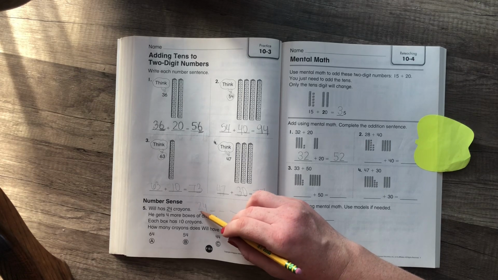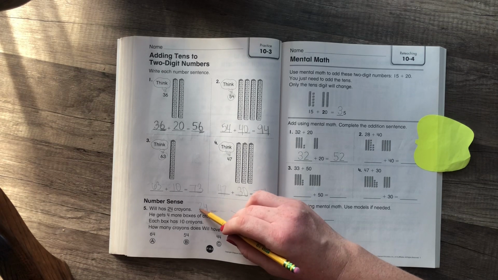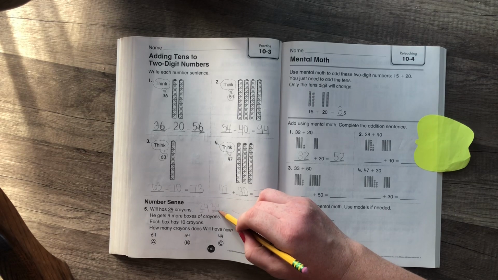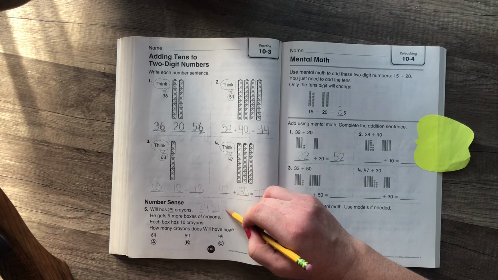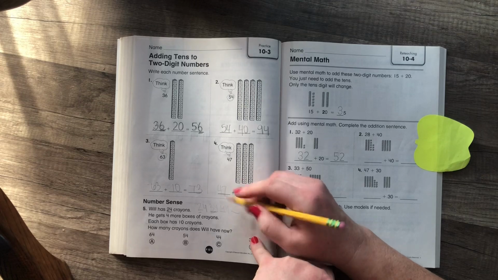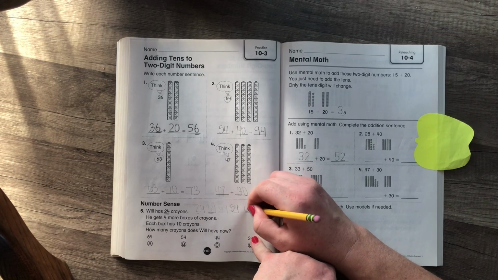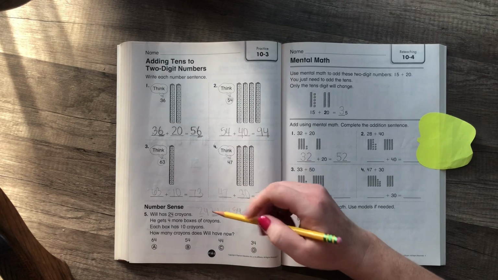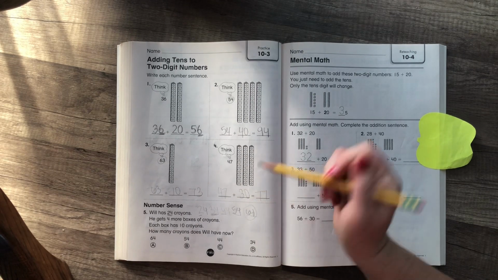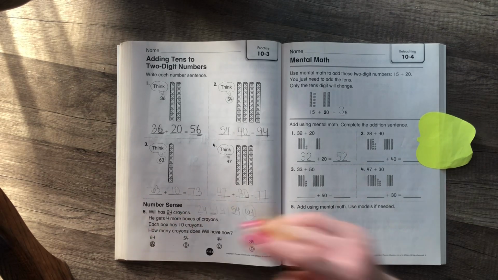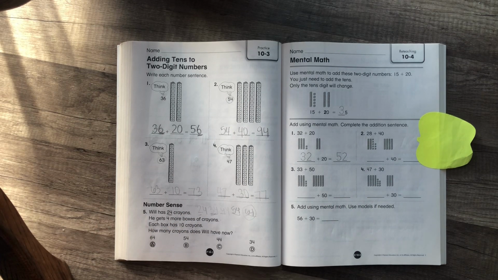So remember, this number is gonna go up by 1. So it goes from 24 to 34, and then 34 goes up to 44, and then 44 goes up to 54, and then 54 goes up to 64. And that's our 4 boxes of crayons. So how many does he have now? He has 64, which is letter A. And that'll do it for Tuesday.